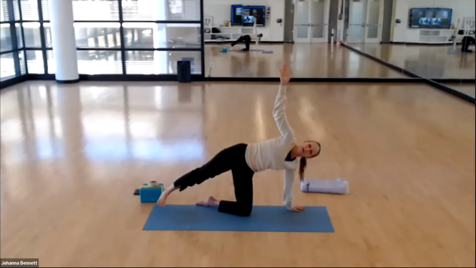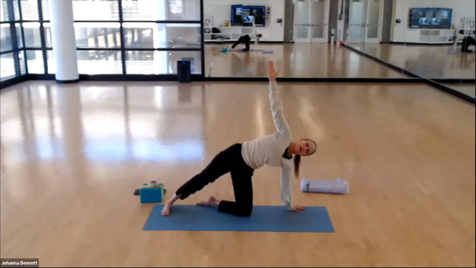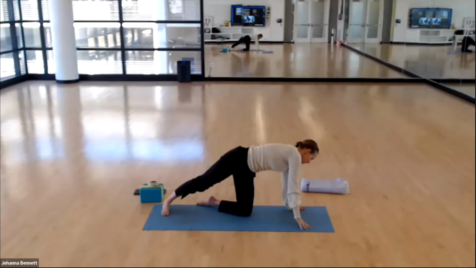Good. Release the right leg down. Reach the right arm over the right ear. And then again, lengthen through the whole right side of the body. Press the palm flat. Try not to have the hand resting only on the wrist. Press the whole palm down so you support the wrist. Good. Release the right arm up and turn all the way down.